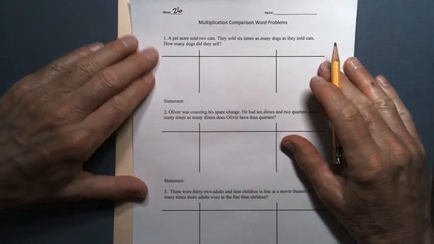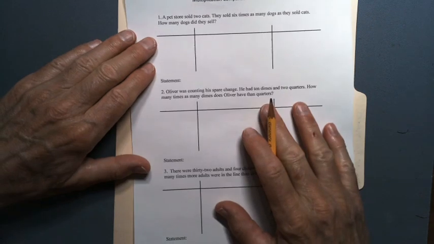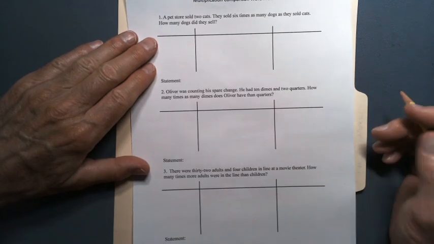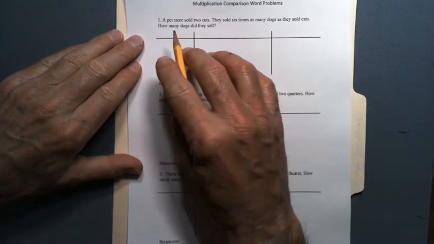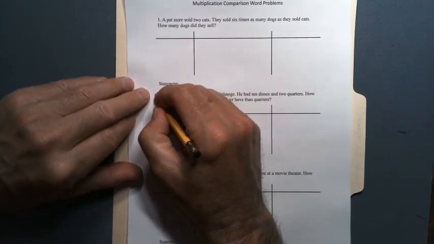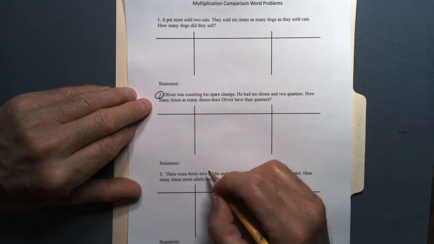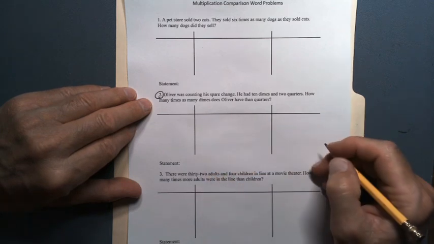And they all have some pretty small numbers on them, but it's understanding what they're asking you to do. I'm going to skip one. I'm going to go to 2. 2 is kind of difficult, and 3 is kind of difficult also.